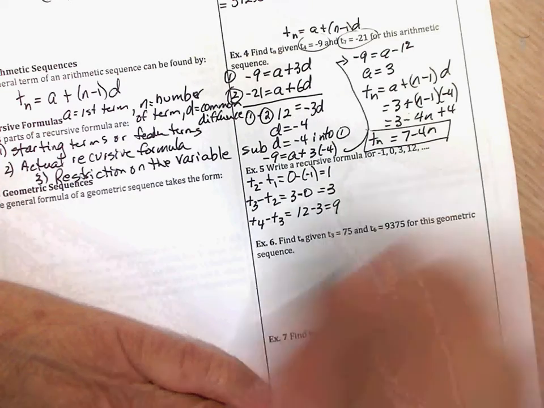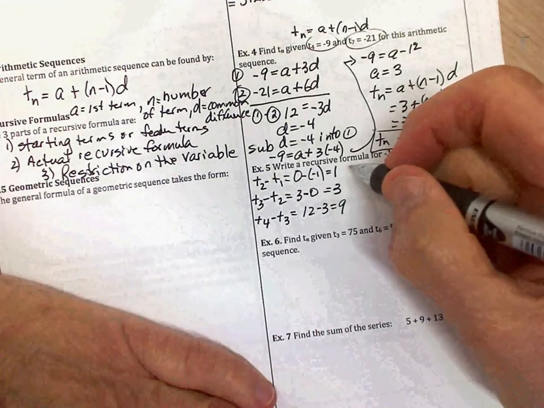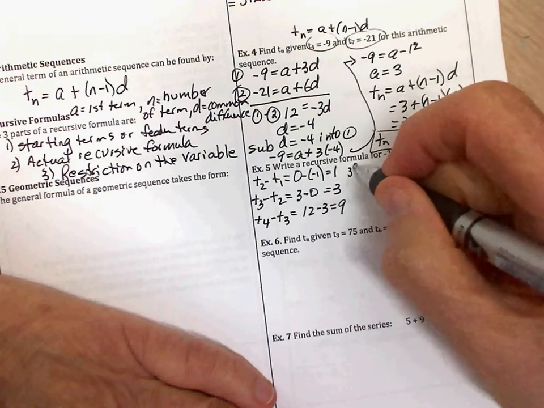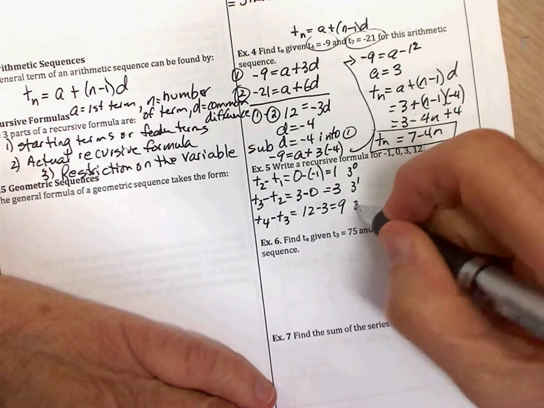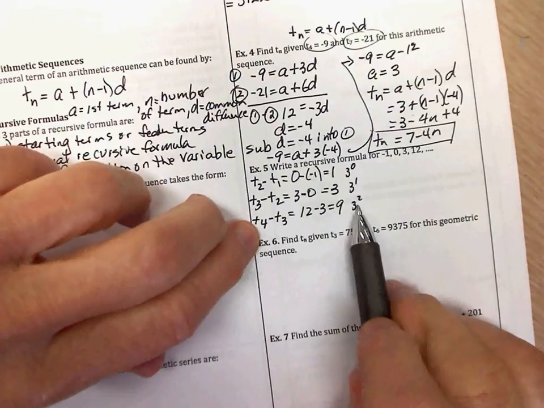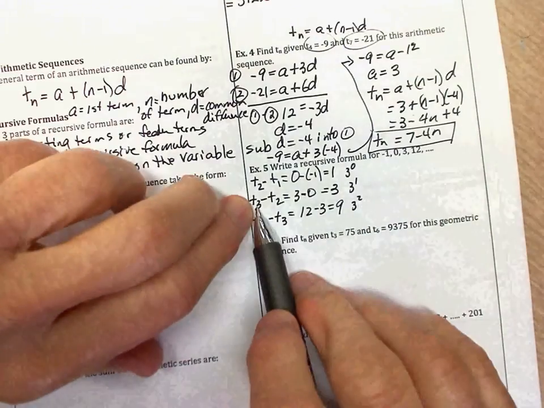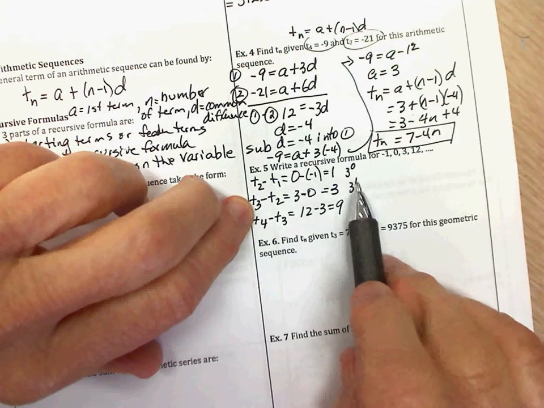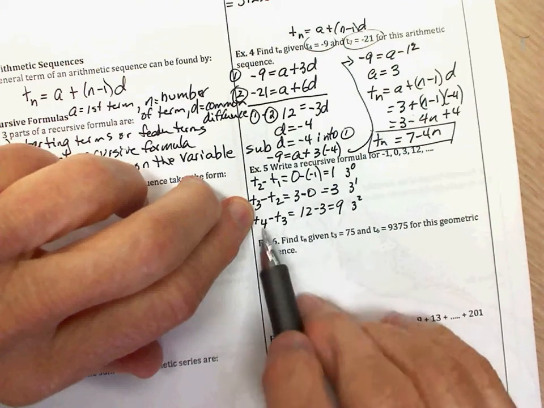So do you see a pattern here? There's a difference of 3 to the 0, 3 to the 1, 3 squared. Notice when the term is 4, they're adding 3 squared. When the term is 3, they're adding 3 to the 1. Notice that the difference between these is 2. Just setting you up, okay?